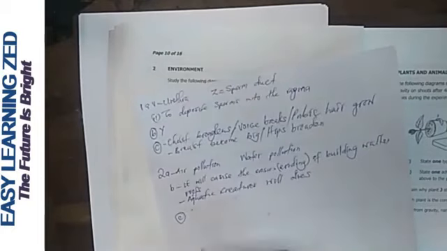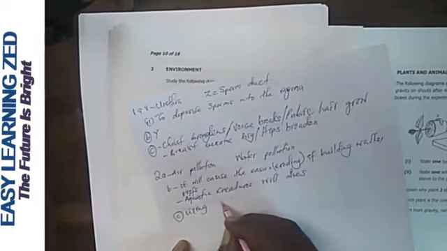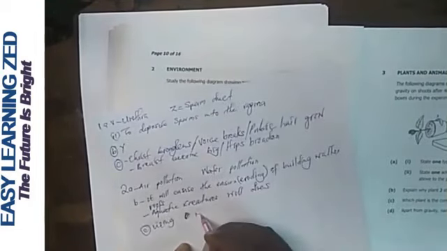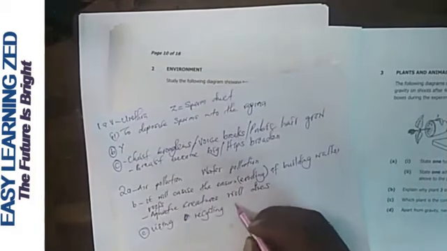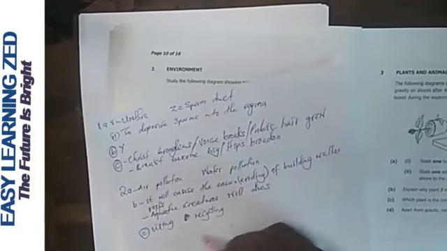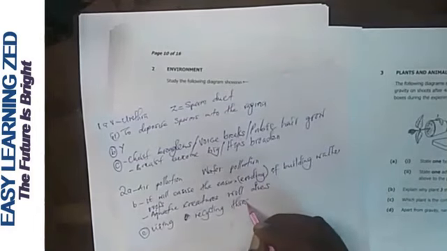So one way is by recycling. Using recyclable things that can be recycled.